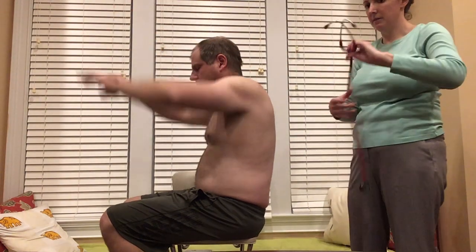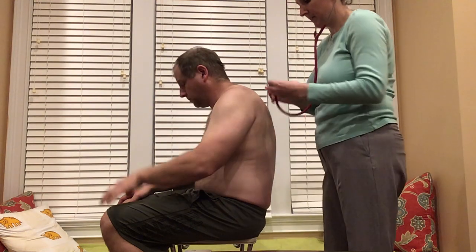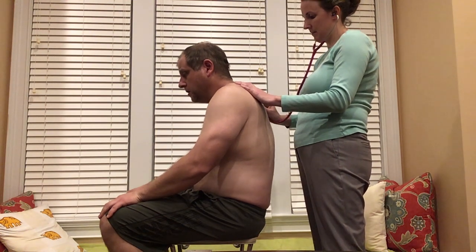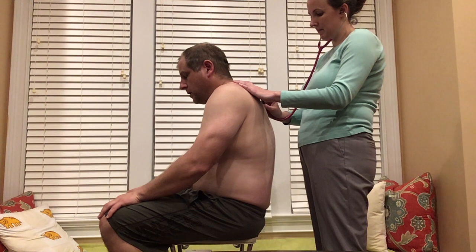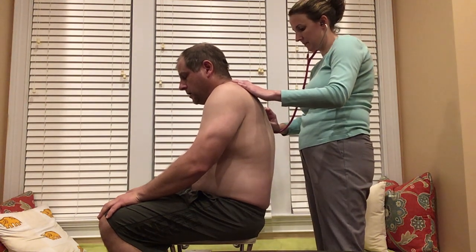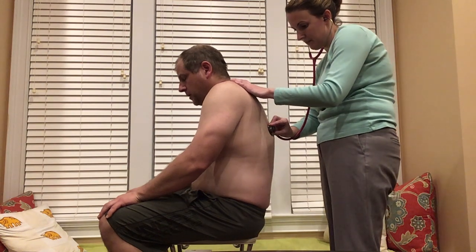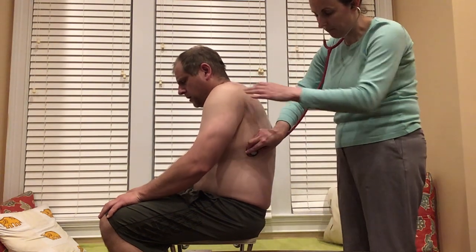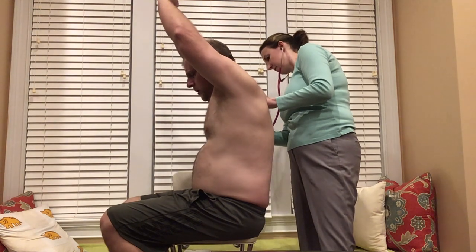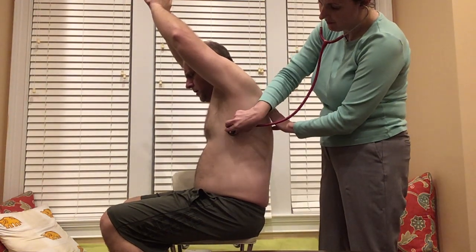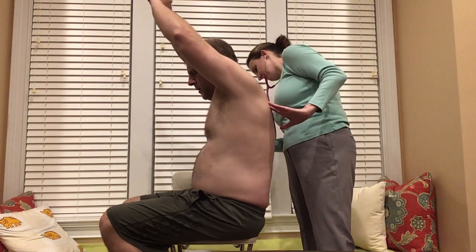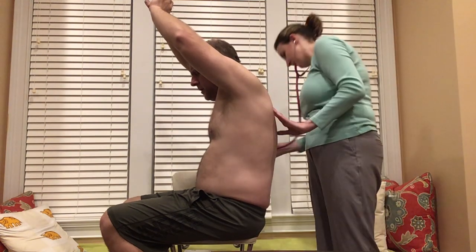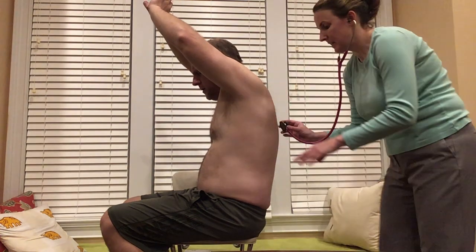And auscultate posterior lung fields. Raise your arms. You may lower your arms.